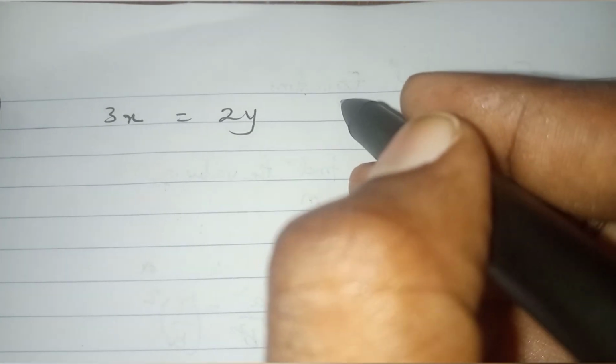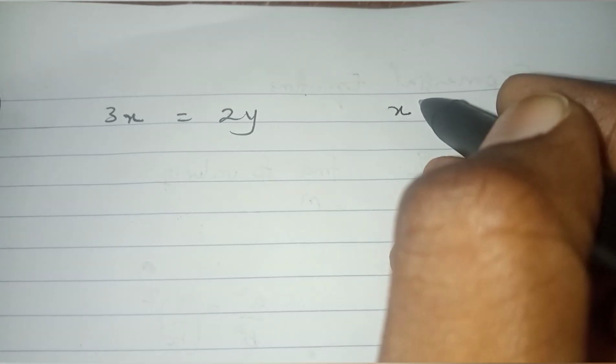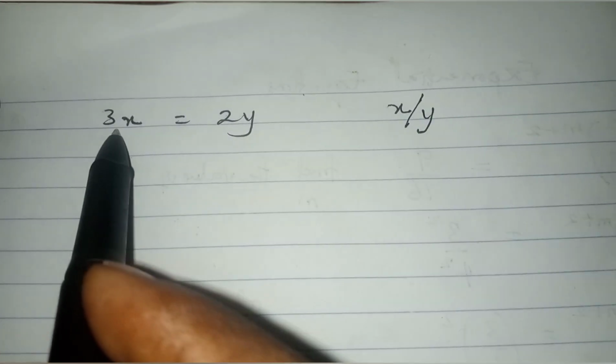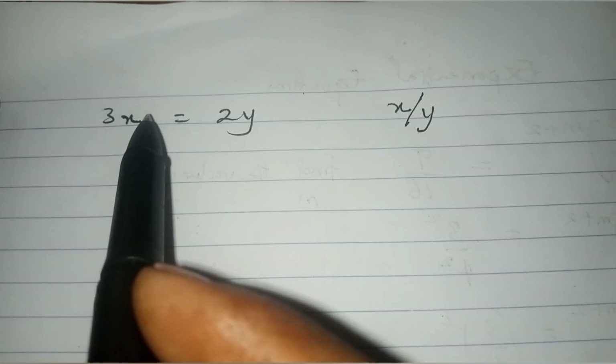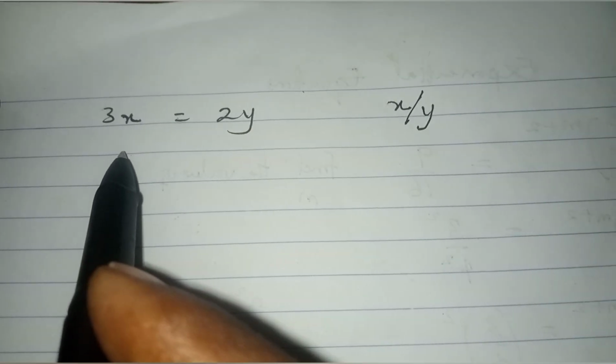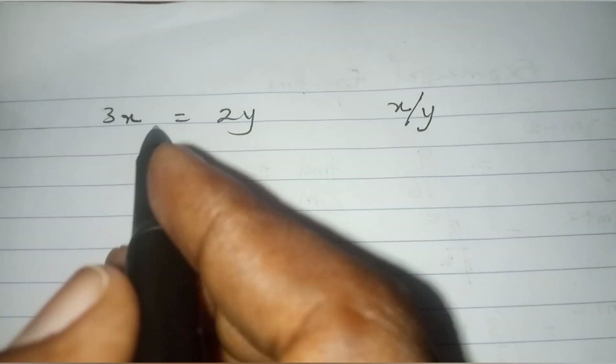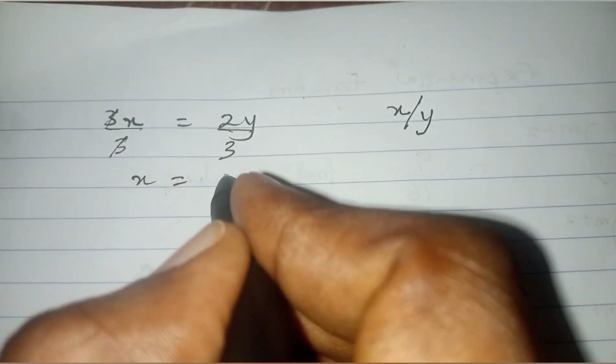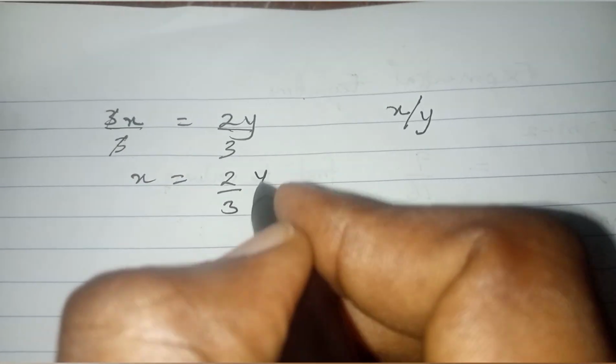It's very simple. In the question we are told to find x over y. There's a very simple way to do this. The first thing to do is just make x the subject of the formula. And how do you make x the subject? Divide both sides by the coefficient of x, which is 3. So at the end of the day, you have x equals 2y over 3.